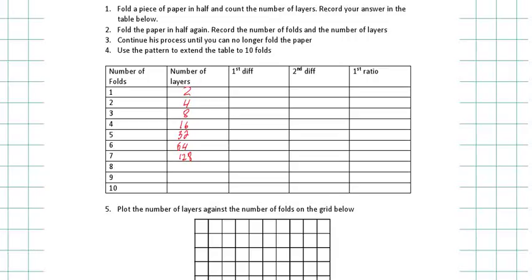So if I keep folding the paper, right? Double 128 is going to be 256. Double 256 is 512. That is 1,024, right?